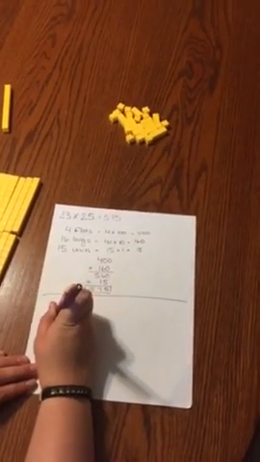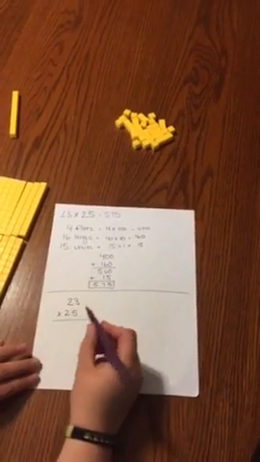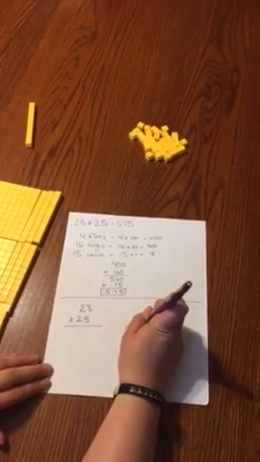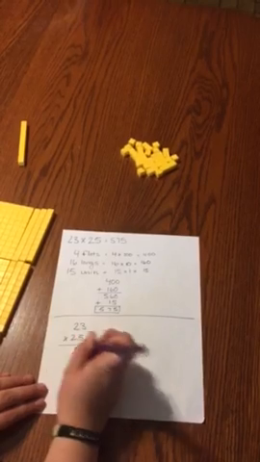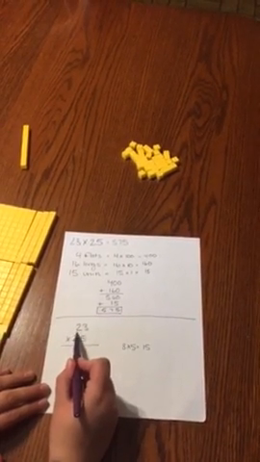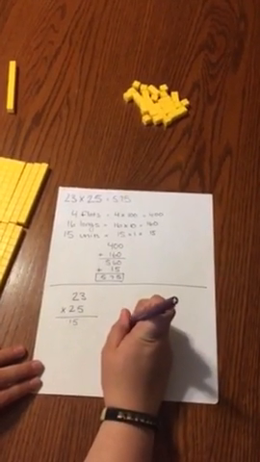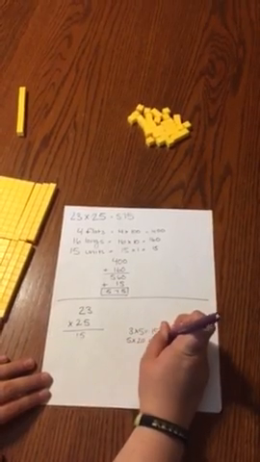So we're going to do 23 times 25. First we're going to multiply 3 times 5. 3 times 5 equals 15. So you're just going to write 15 down below. Next, we're going to multiply 5 times 20. Notice that it's 20 because it's in the tens place and not the ones. So 5 times 20 equals 100.